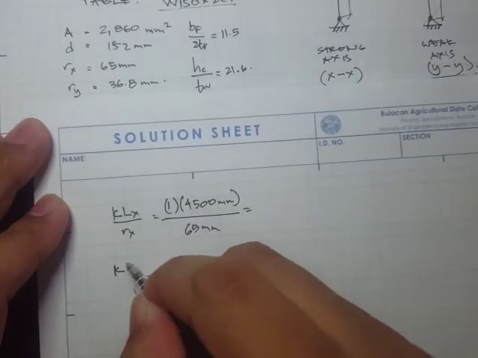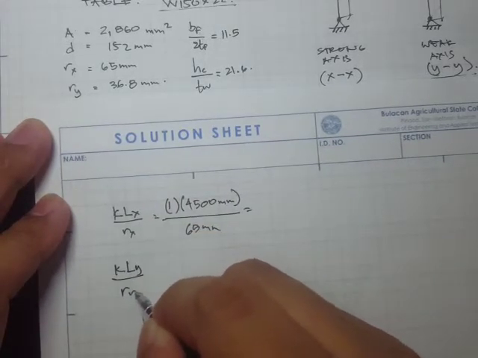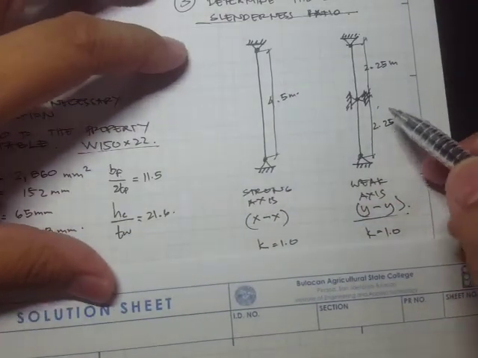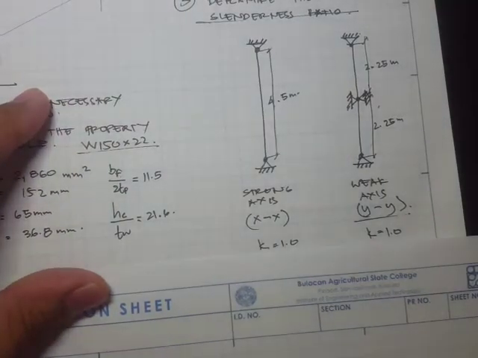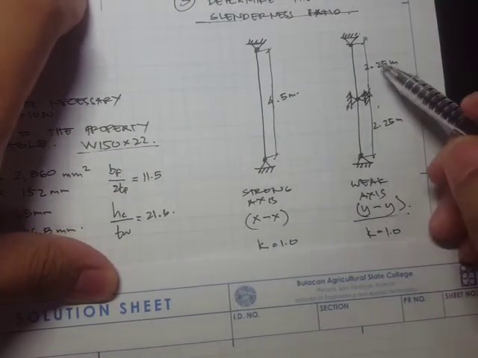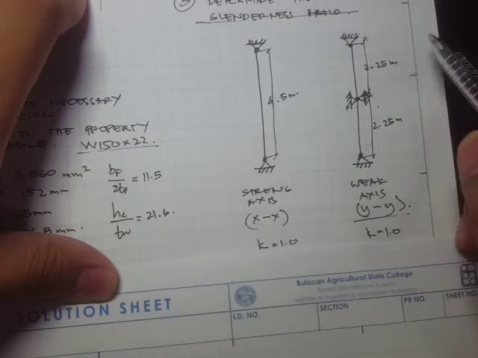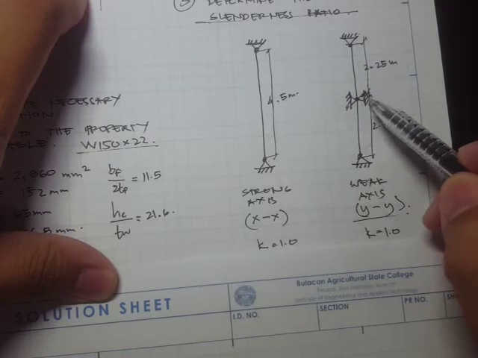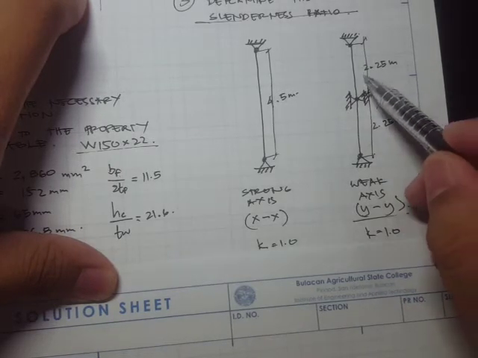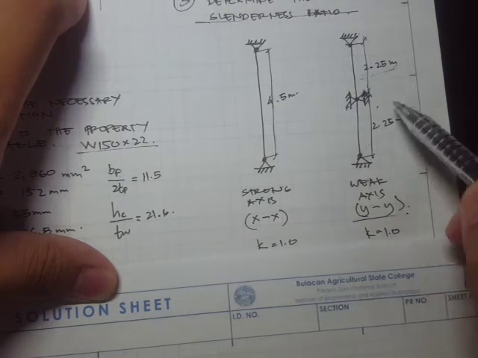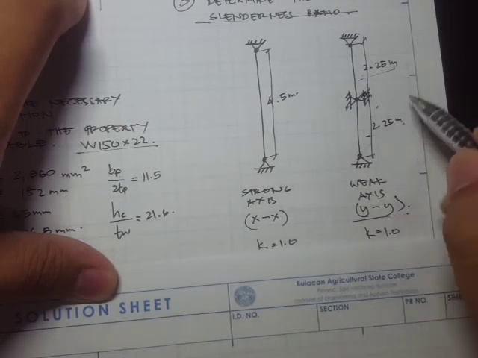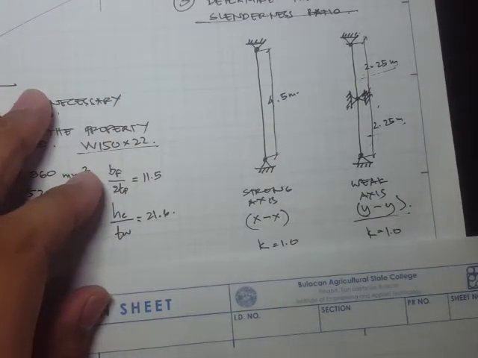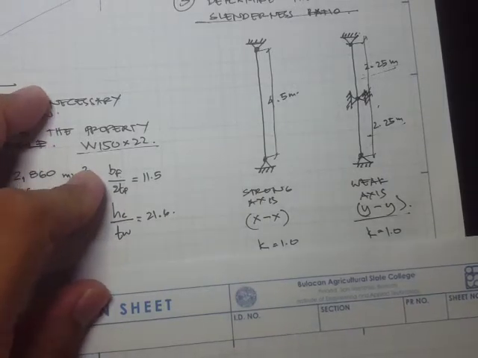Then for our KLy, along the y-axis we'll have two distances. If in our homework the lateral support is not along the midspan, then we will have a different value for the unsupported length, and we'll have to use the larger value.